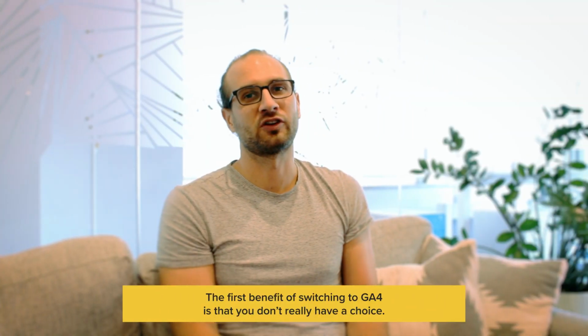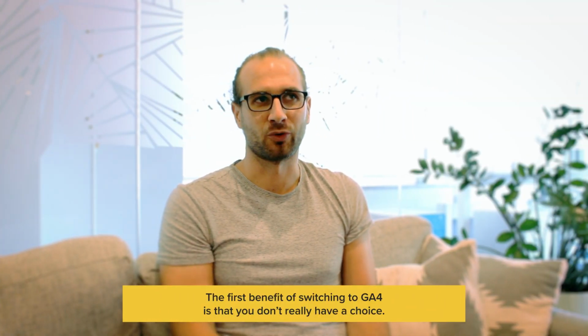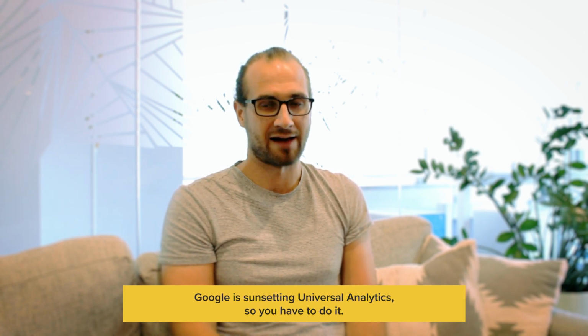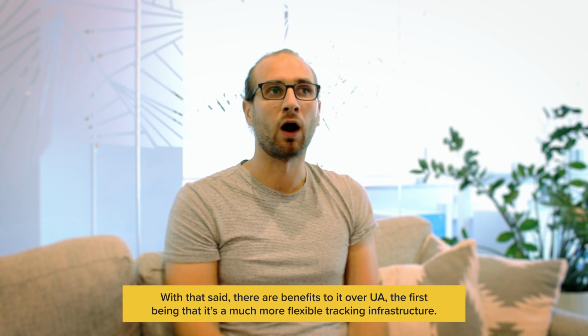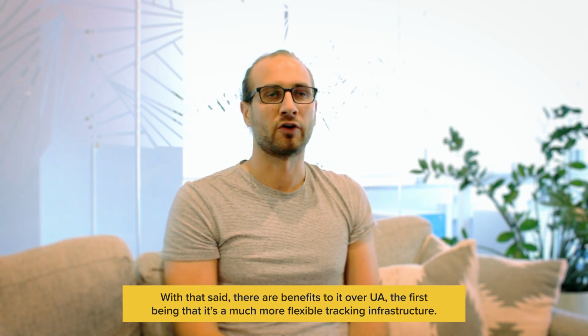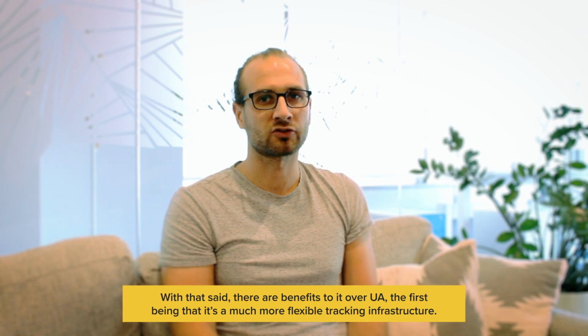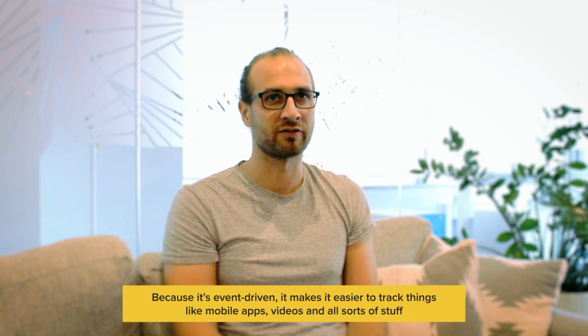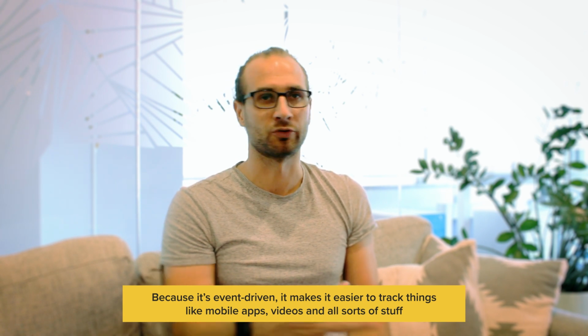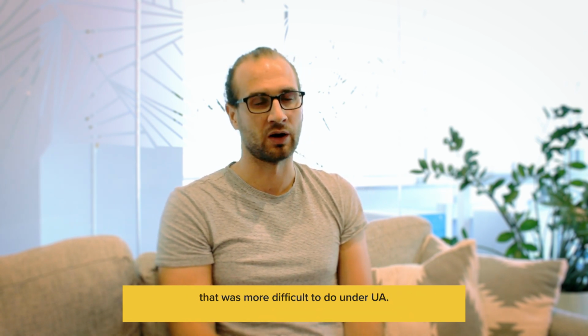The first benefit of switching to GA4 is that you don't really have a choice. Google is sunsetting Universal Analytics, so you kind of have to do it. That said, there are benefits to it over UA. First being some much more flexible tracking infrastructure. So because it's event-driven, it makes it easier to track things like mobile apps and videos and all sorts of stuff that was more difficult to do under UA.